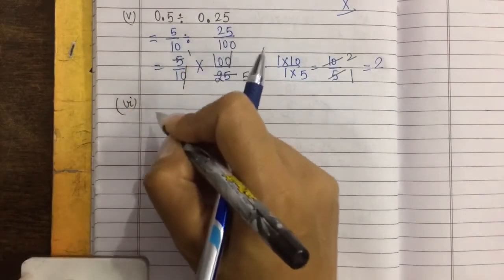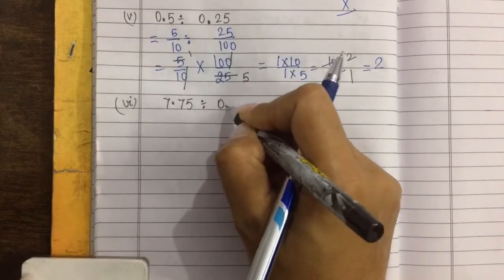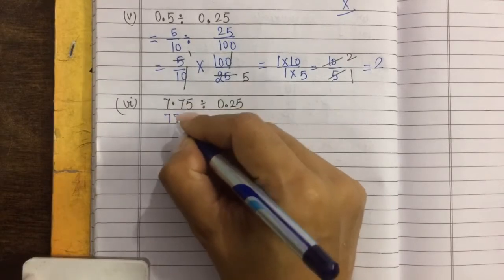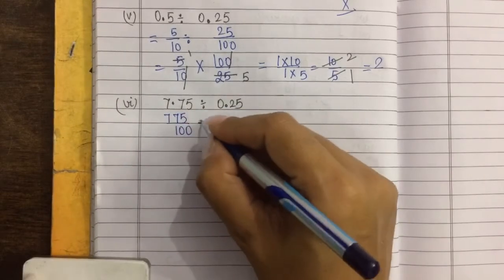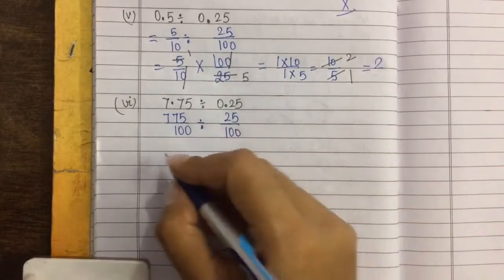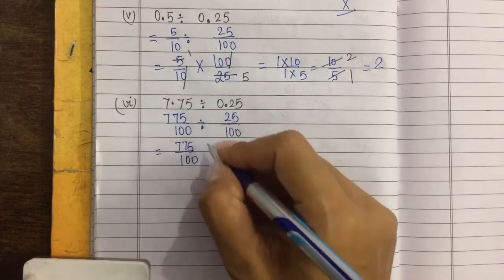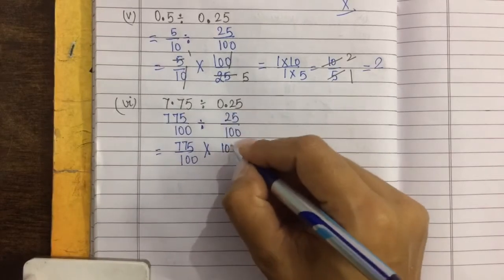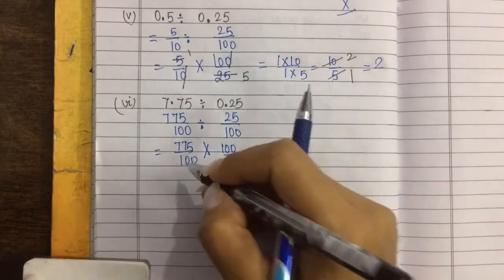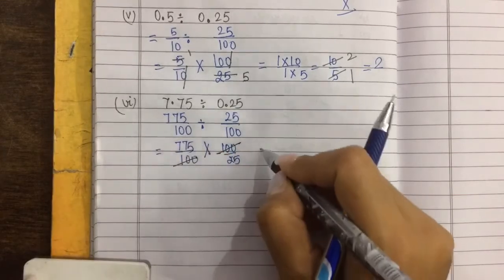Sixth part, we have 7.75 divided by 0.25. Let's write these as fractions. 775 over 100 divided by 25 over 100. Now we solve the division. Changing this division to multiply. Reciprocal of 25 by 100 is 100 over 25. 100 gets cancelled with 100. These can be divided by 5.